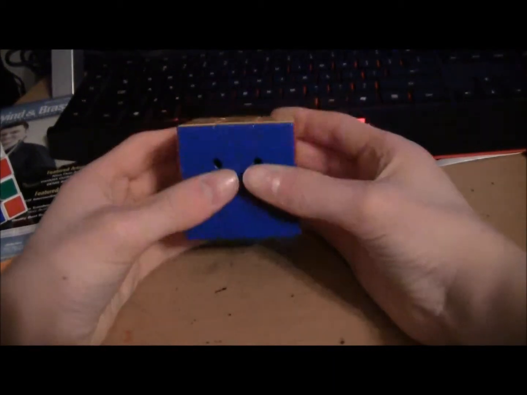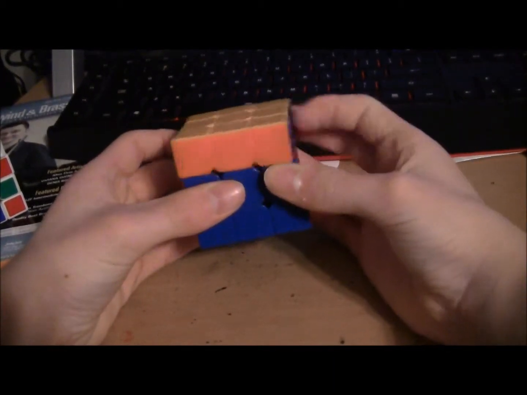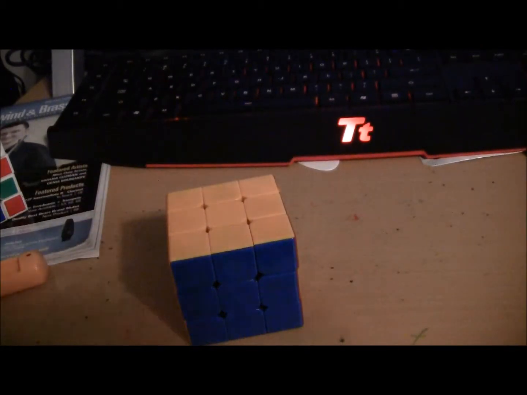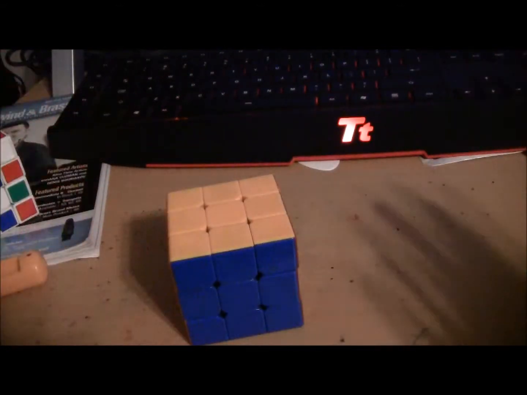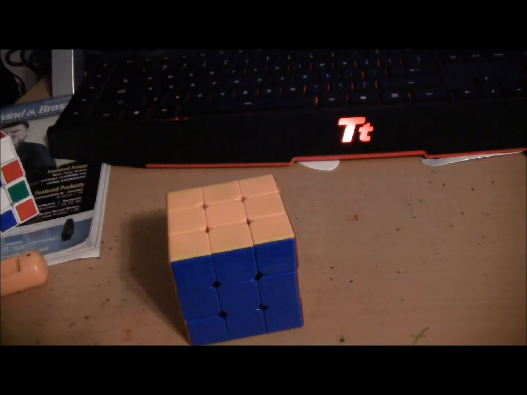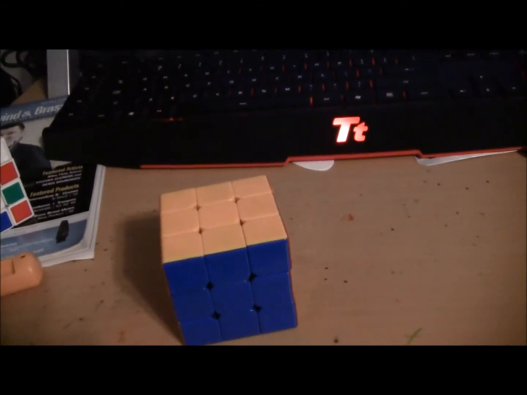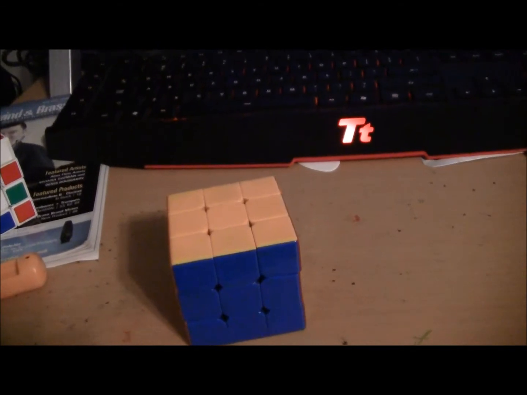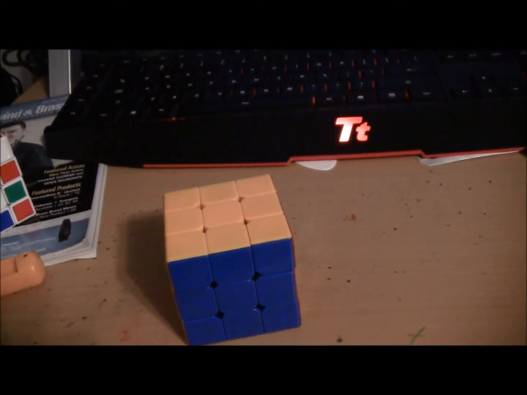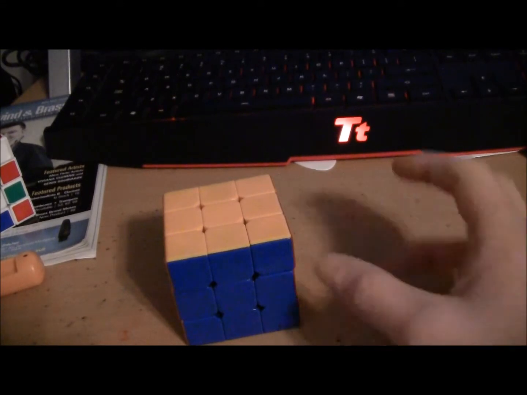So, basically that's all for Fridrich, 2-look OLL, 2-look PLL. Also, if you want to go out exploring, I'm going to tell you a few methods that you can look up. You can look up Petrus Fridrich, which I've almost taught you. You can look up Petrus, you can look up Fridrich, you can look up ZB, you can look up ZZ, you can look up NGLS, you can look up Ortega, you can look up Waterman. There's a lot of methods out there.